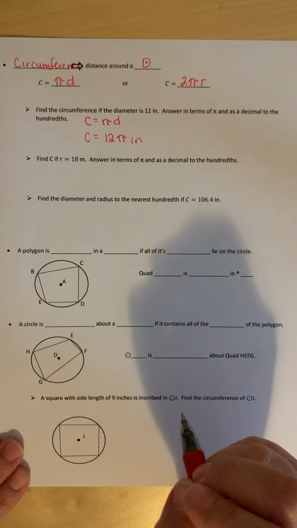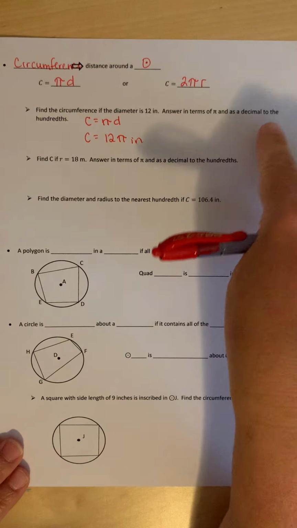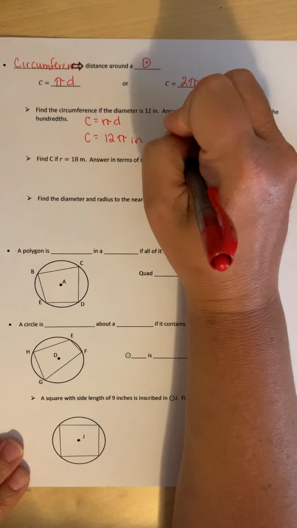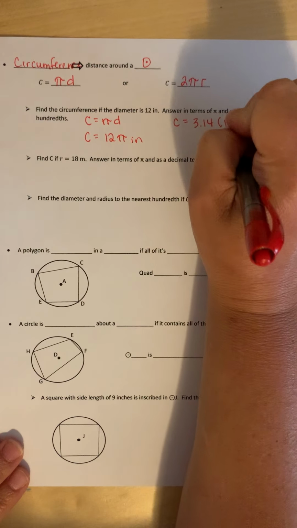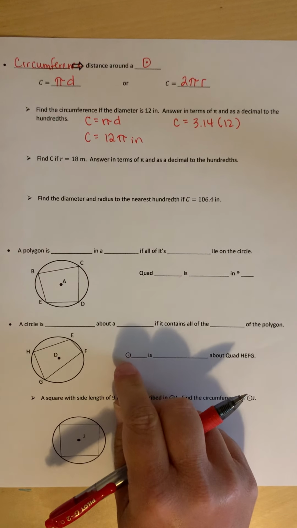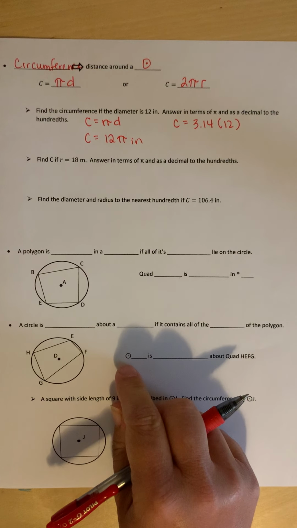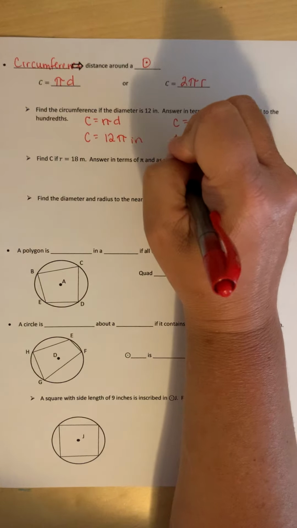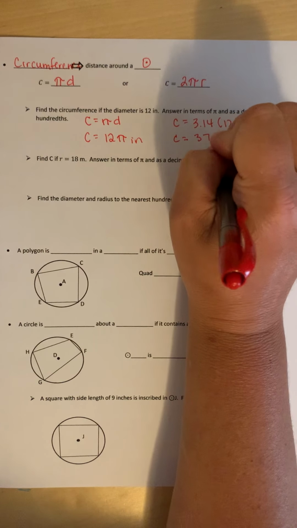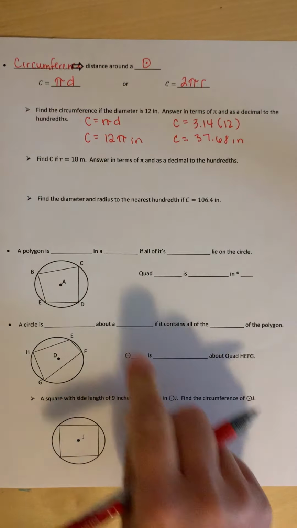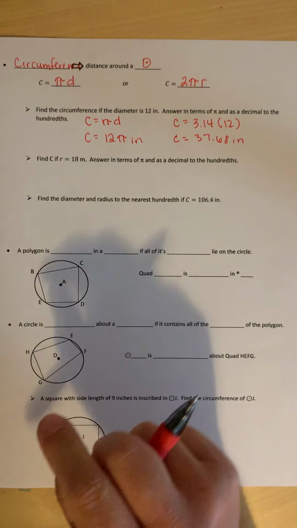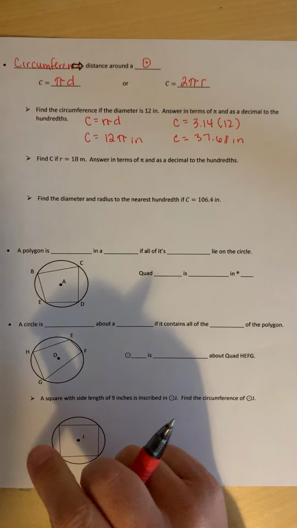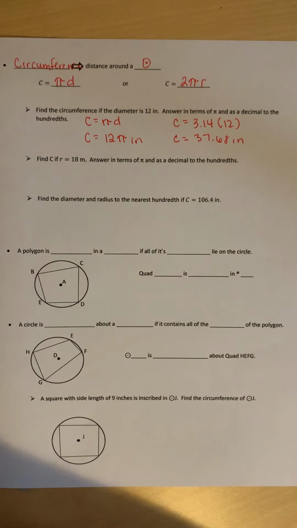So 12 pi inches. If you want it as a decimal, your circumference is 3.14 times 12. And 3.14 times 12 will be 37.68 inches. So depending on which one you actually need, you've got it in terms of pi and you've got it in decimal form.